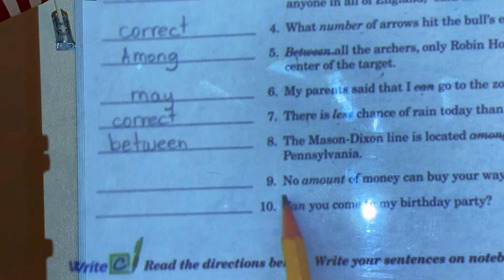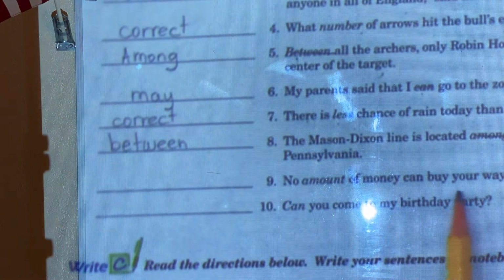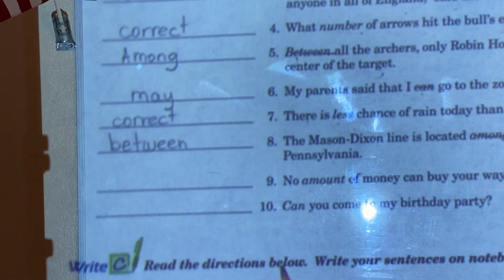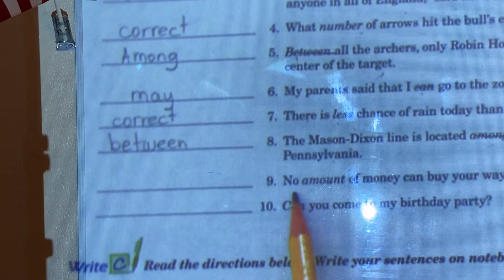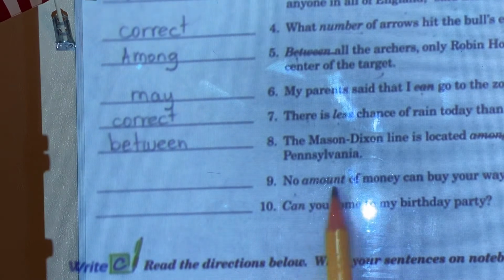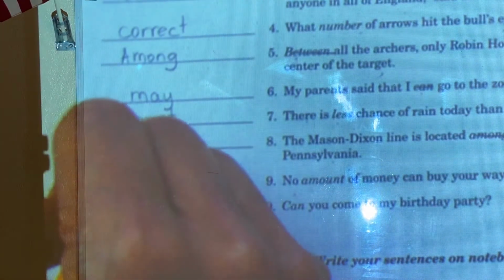Number 9, no amount of money can buy your way to heaven. So the word is amount. Is that correct? Should it be amount or number? It is amount, so that would be correct.